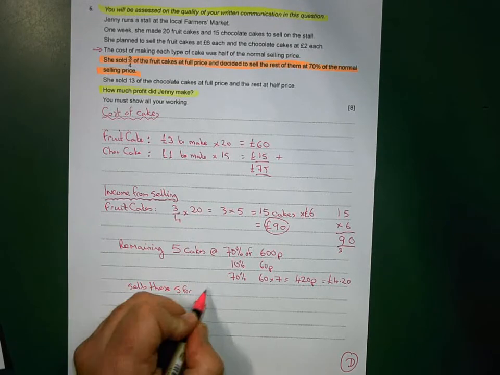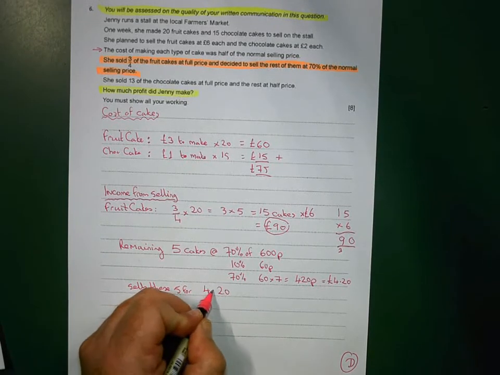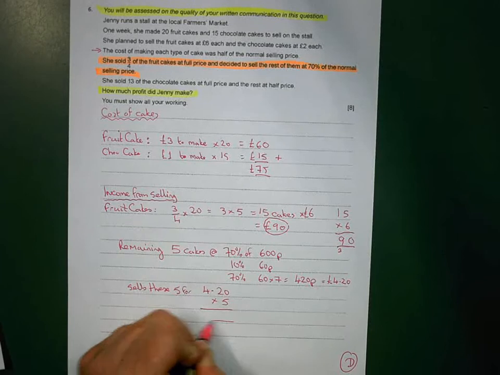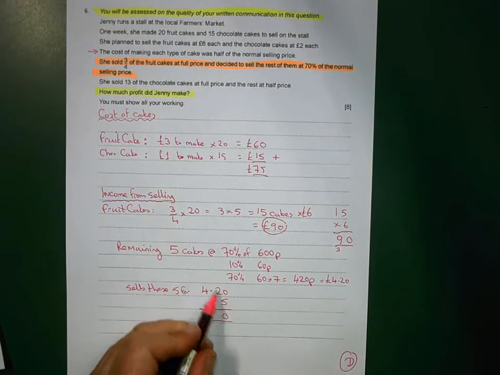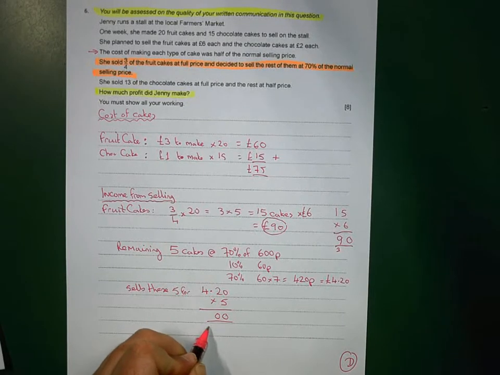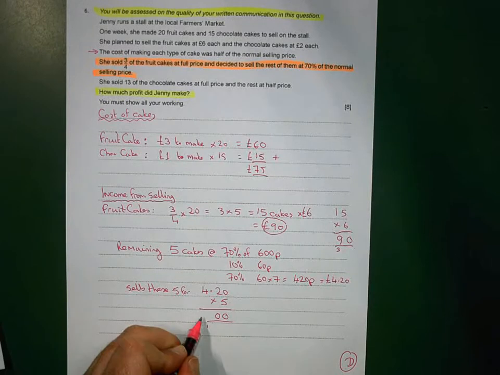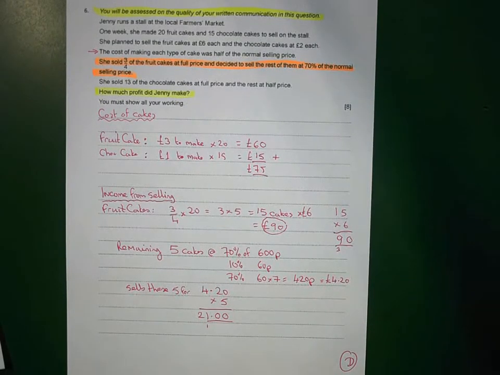So back to primary school, £4.20 times 5. 5 zeros are 0. 5 2s are 10, put the 0 down, carry the 1. 4 5s are 20, and 1 is 21. So that's going to be £21.